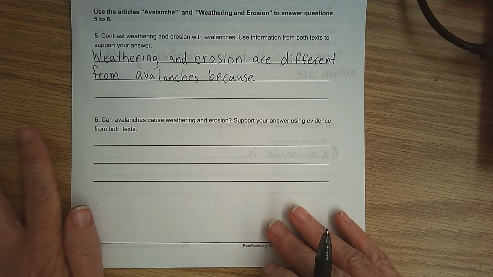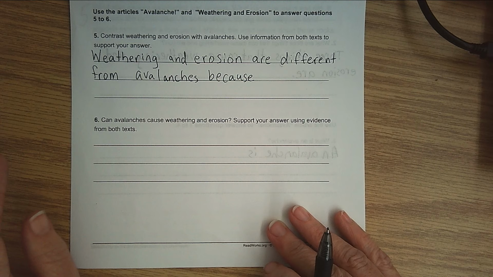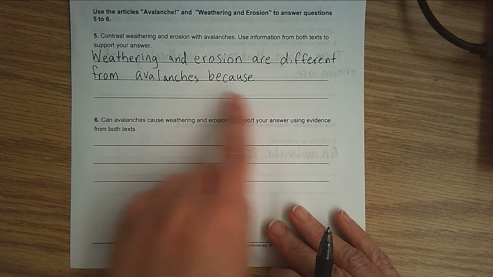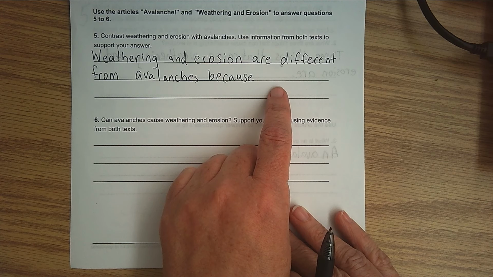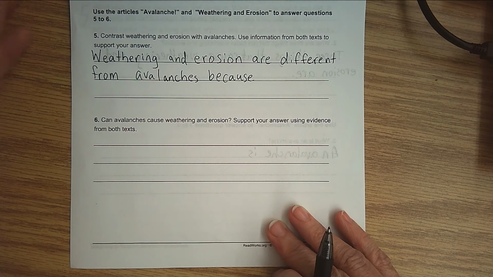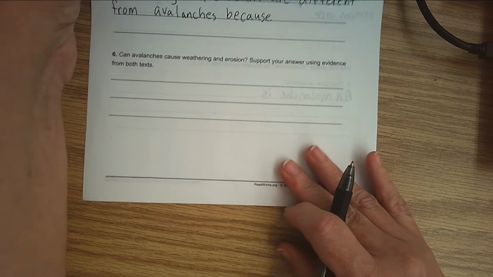You're going to look in both texts, underline your answer, mark the number beside it so you can go back and complete this. Now, to get this question right, you have to have information from each text to support your answer on how they are different.